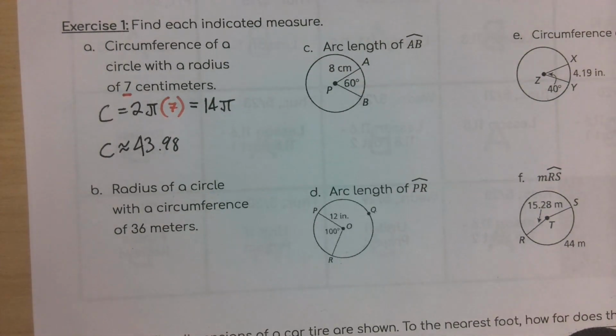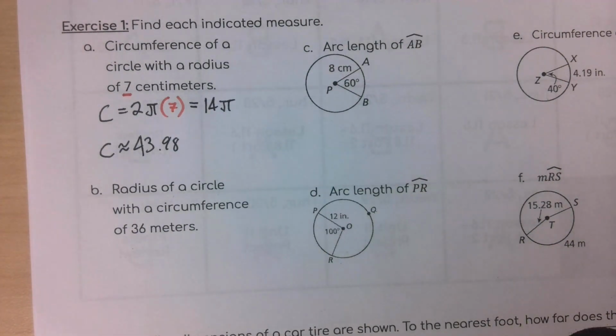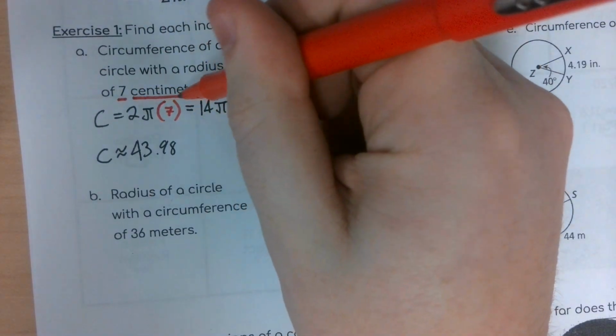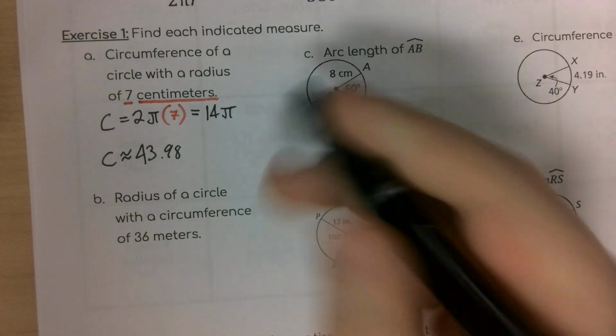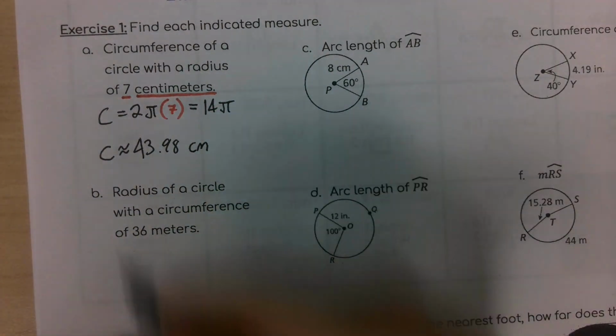But 43.98 what? Inches? Miles? Coconuts? Whenever we are dealing with these problems, the measurements will often have units. In this case, the radius was 7 centimeters long, so the circumference is 43.98 centimeters.